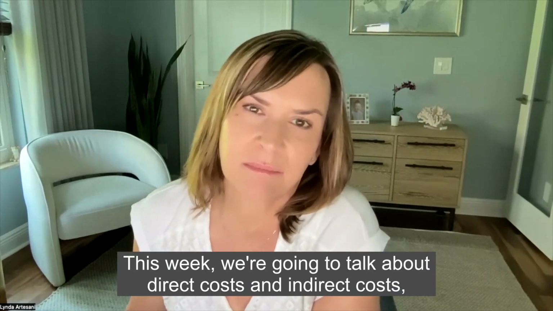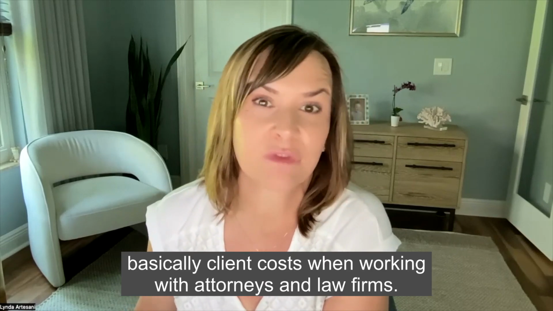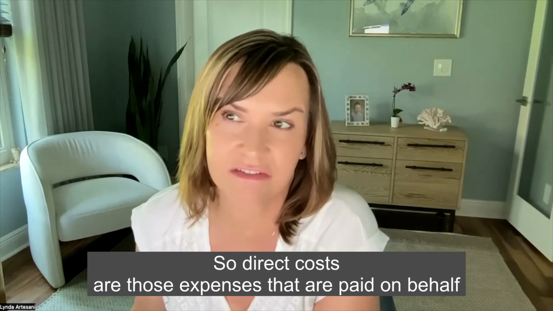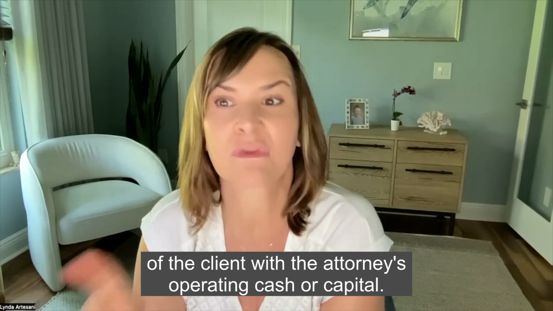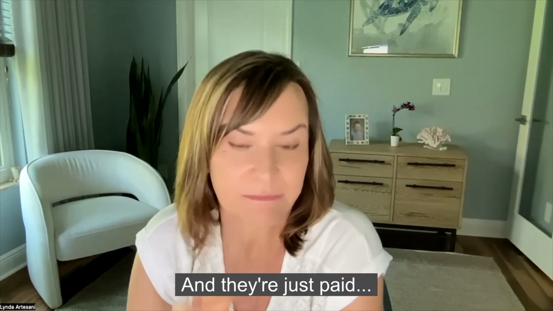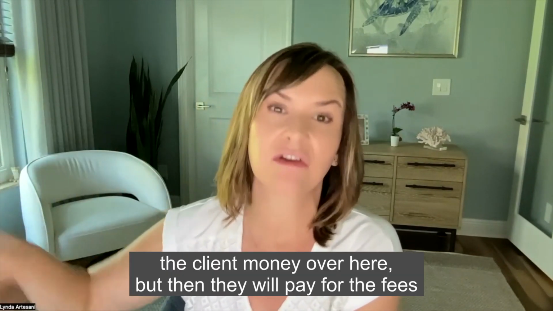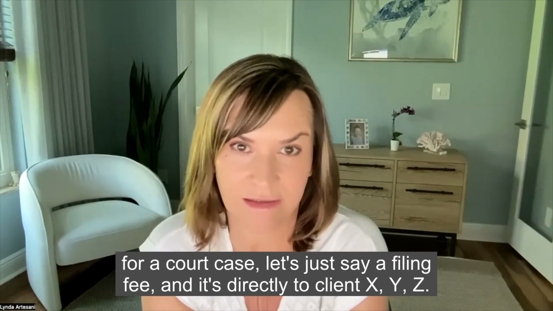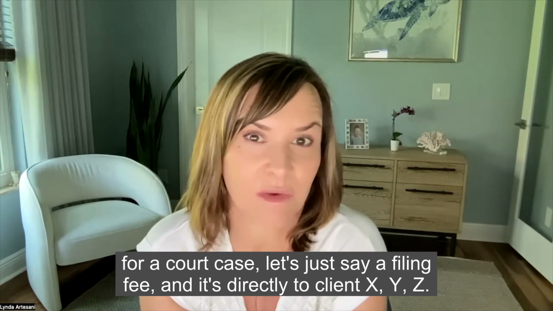This week, we're going to talk about direct costs and indirect costs, basically client costs when working with attorneys and law firms. So direct costs are those expenses that are paid on behalf of the client with the attorney's operating cash or capital, and they're just paid. The attorney will take a retainer and have the client money over here, but then they will pay for the fees for a court case, let's just say a filing fee, and it's directly to client XYZ.